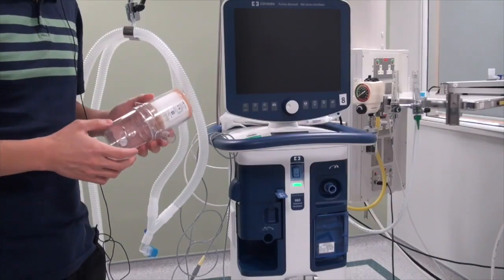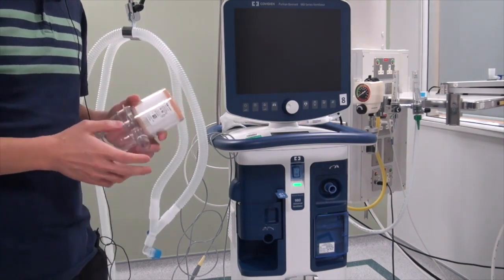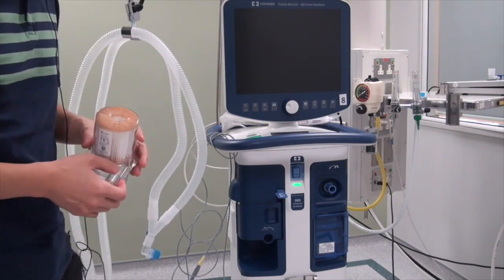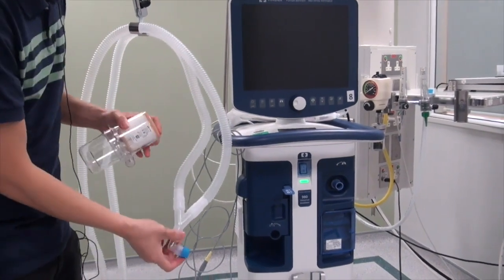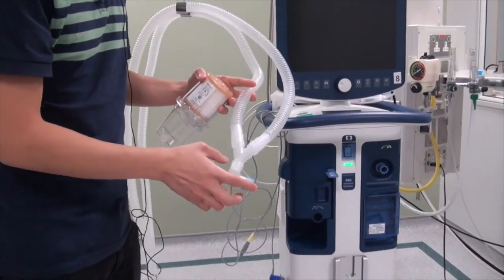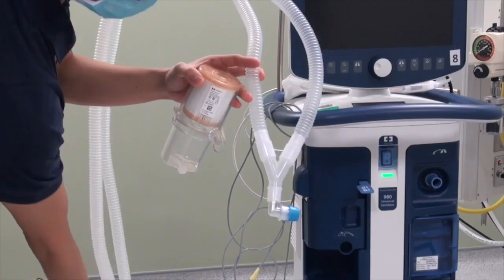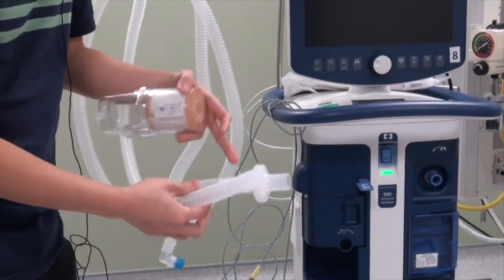So now we will introduce you to the setup and switching on of the PB980 ventilator, which is an upgrade from the previous PB840 ventilator that we introduced earlier. Before we switch on the ventilator, I'll introduce to you the breathing circuit. So here you have the Y connector that is connected nearest to the patient, and on the other ends are the inspiratory and expiratory tubings.